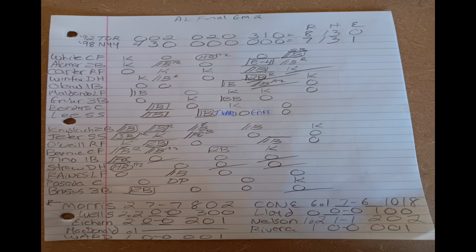And let me just say, I apologize for doing the play-by-play on this standard paper. Thanks to shrinkflation, I can't find the normal size notebooks anymore. So I had to resort to using loose leaf paper here.